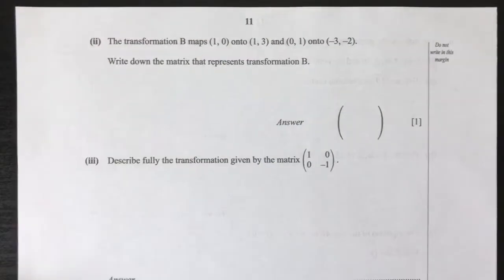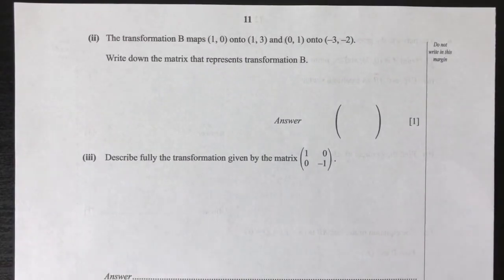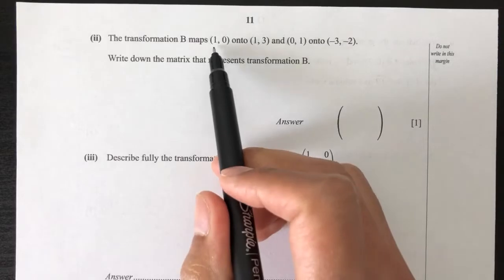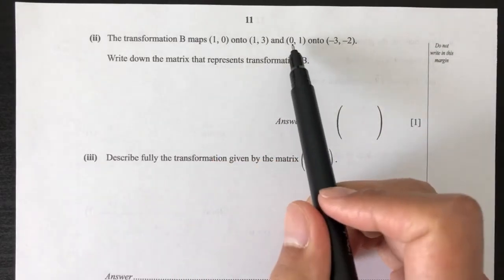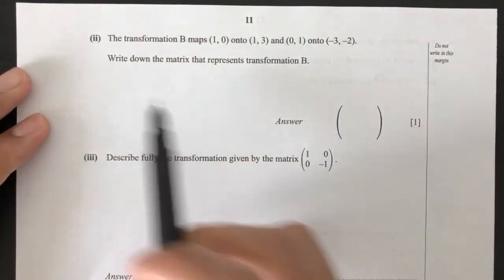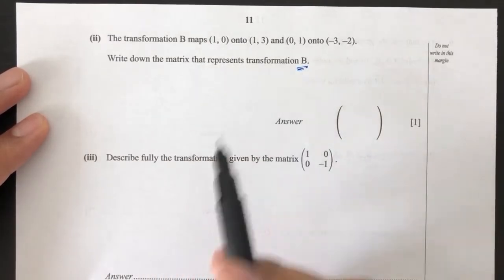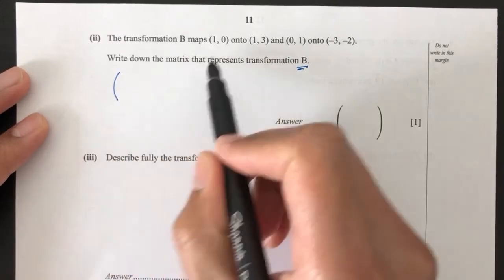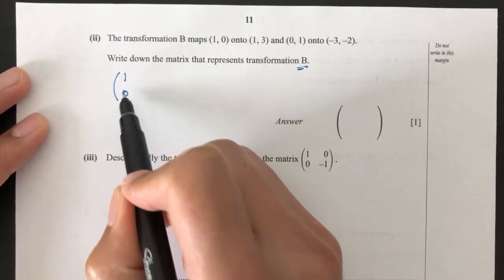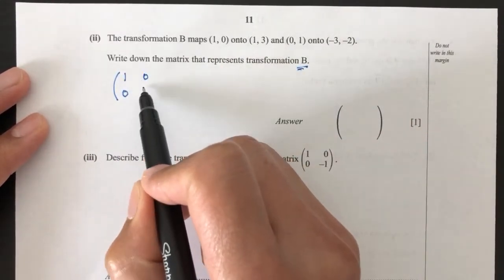Now for part 2, it says that the transformation B maps this point onto this point and this point onto this point. So we have to write down the matrix that represents B. So let's have a look. First, it says that this point is 1, 0 and this point is 0, 1.